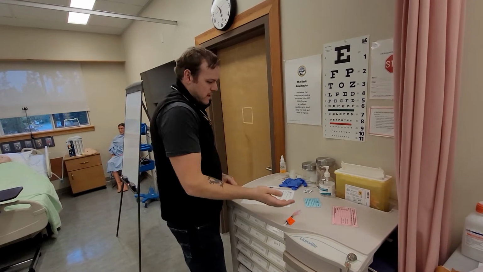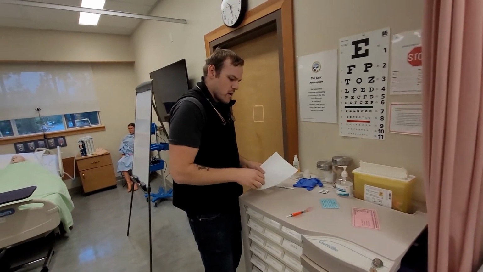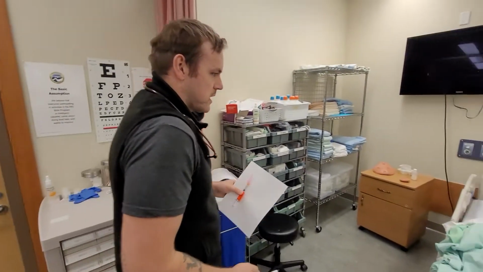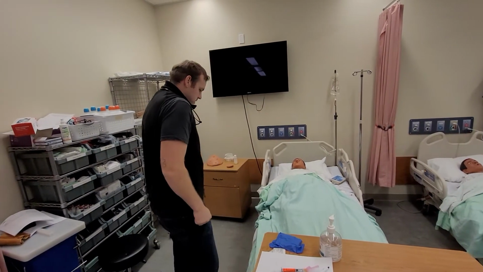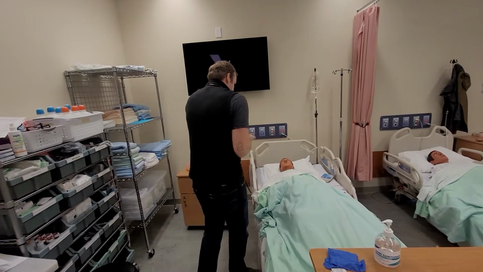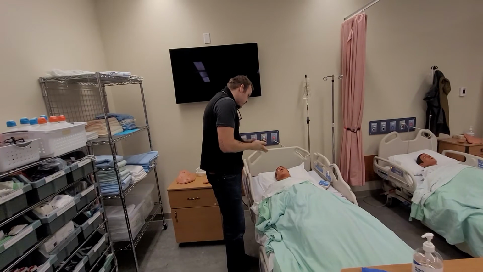Okay, we've got our medication. We've completed our 3 checks. We're good to take our MAR and medication to the bedside. So we're going to introduce ourselves. Hello, Mr. Wilson. My name's Ben. I'm a nursing student. I'm going to be giving you a subcutaneous injection here, and it's morphine for your pain.